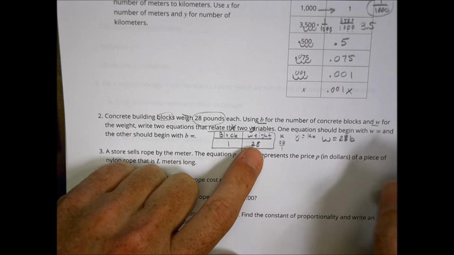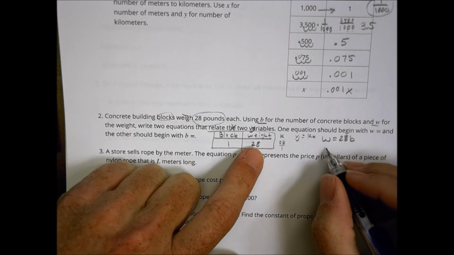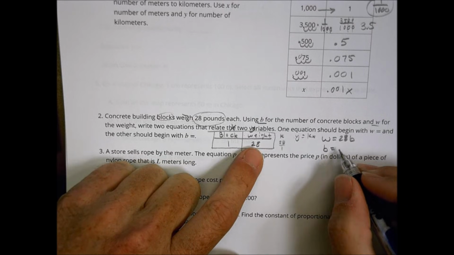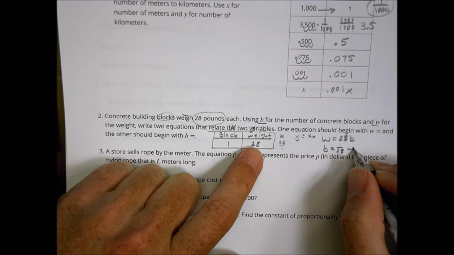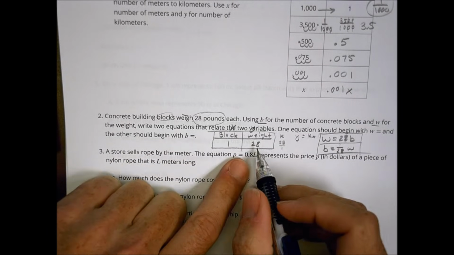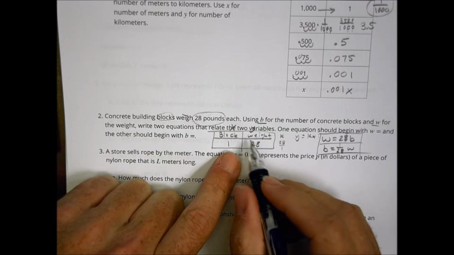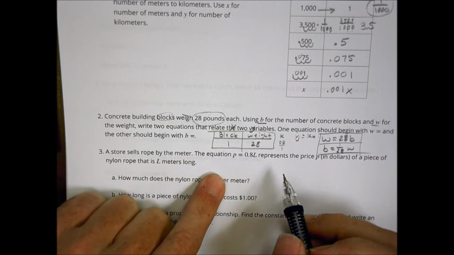If I want to write the reciprocal of that, or the other equation, I would write B equals, let's flip this, 1 over 28 times W. So those are my 2 equations that I would have. It's helpful, I find, to write the table real quick to make sure you know what you're working with. Block, weight, the given information there.